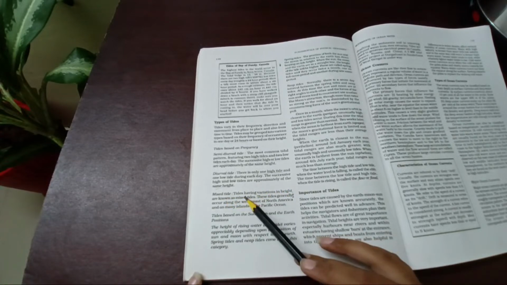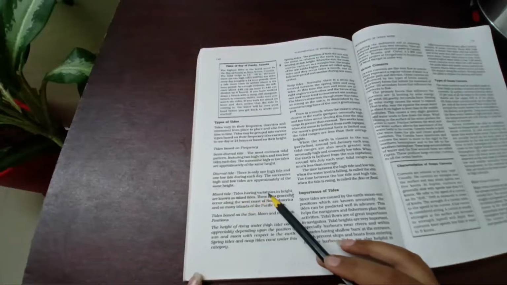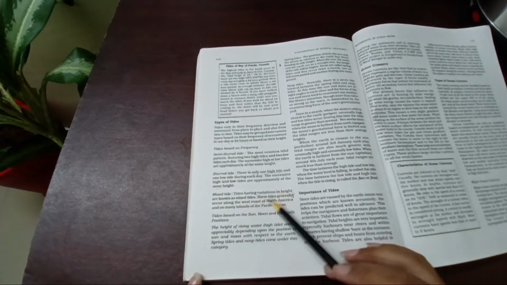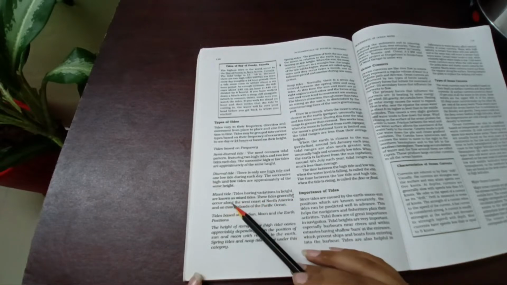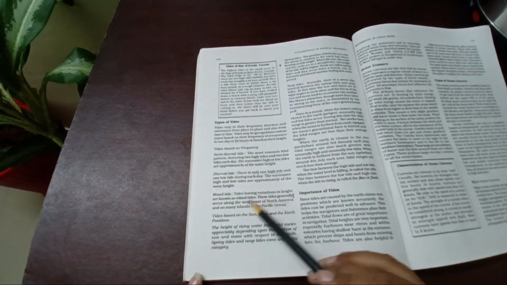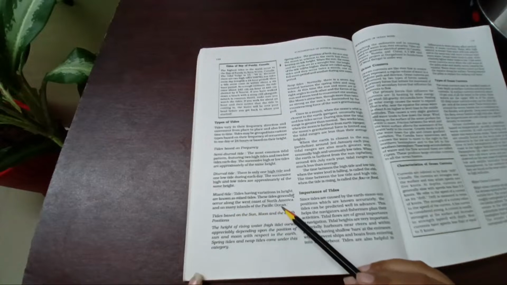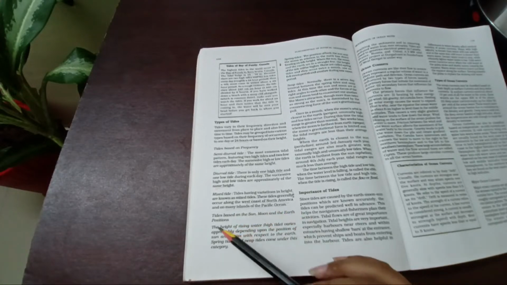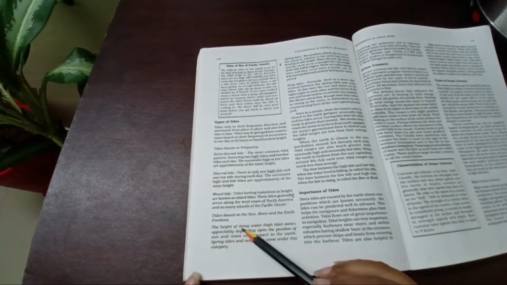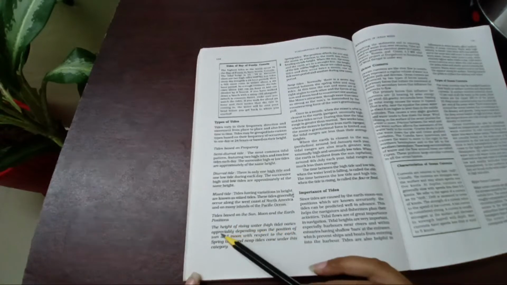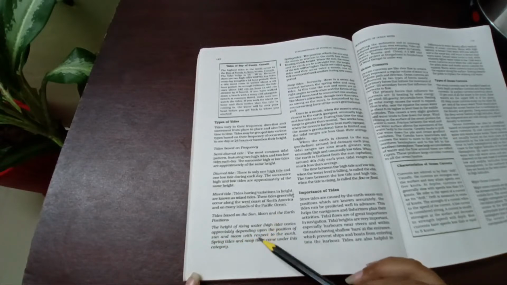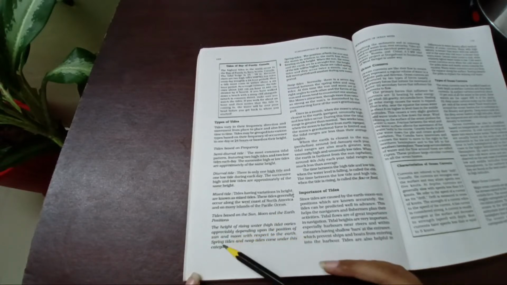Mixed tide. Tides having variations in heights are known as mixed tides. These tides generally occur along the west coast of North America and on many islands of the Pacific Ocean. Tides based on the sun, moon, and the earth position. The height of the rising water, high tides, varies appreciably depending upon the position of the sun and moon. With respect to the earth, spring tides and neap tides come under this category.